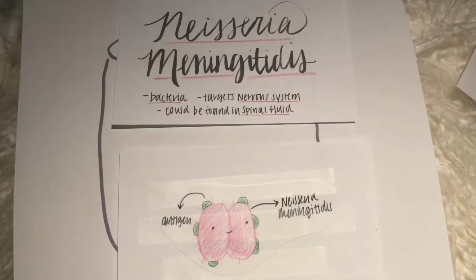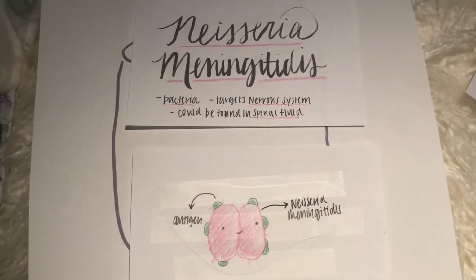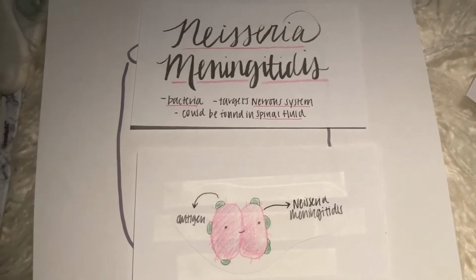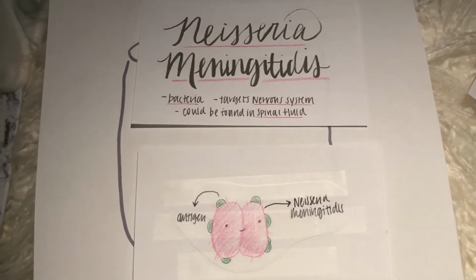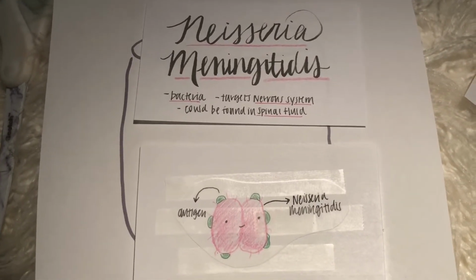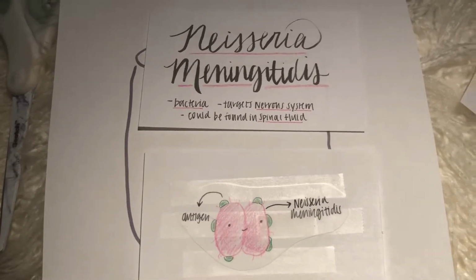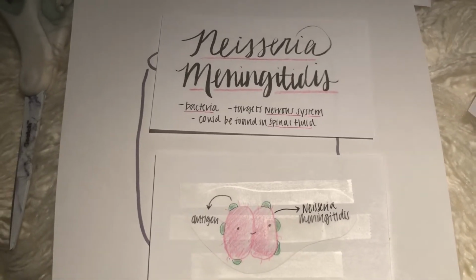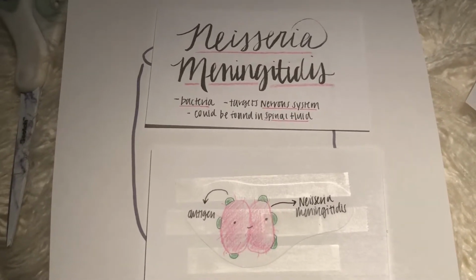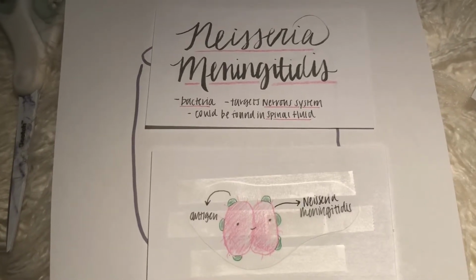When testing whether a patient has this specific antigen or the condition, we want to get a sample from them, which could be a bodily fluid. For Neisseria meningitidis specifically, we should definitely use a spinal tap in order to get cerebral spinal fluid, because the bacteria itself targets the nervous system.